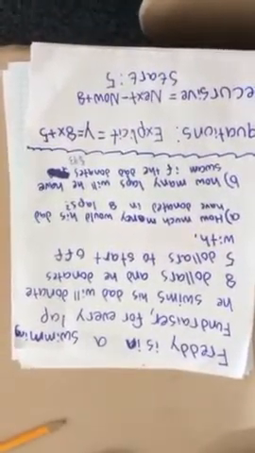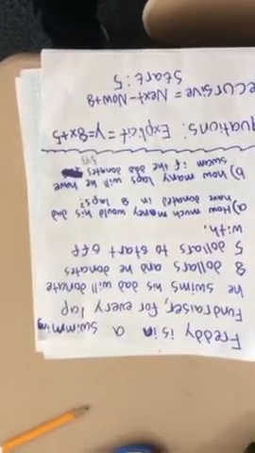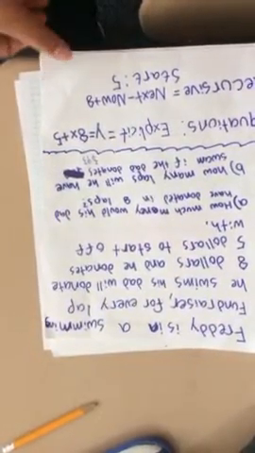Freddie is in a swimming fundraiser. For every lap he swims, his dad will donate $8 and he donates $5 to start off with. How much money would his dad have donated in 8 laps? How many laps will he have swam if the dad donates $93?